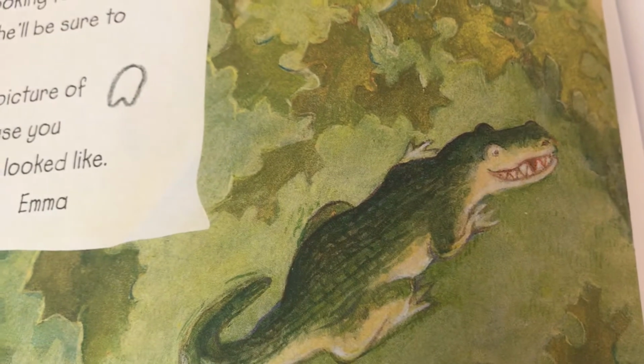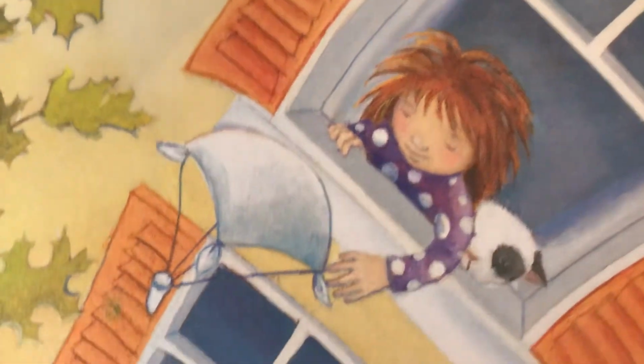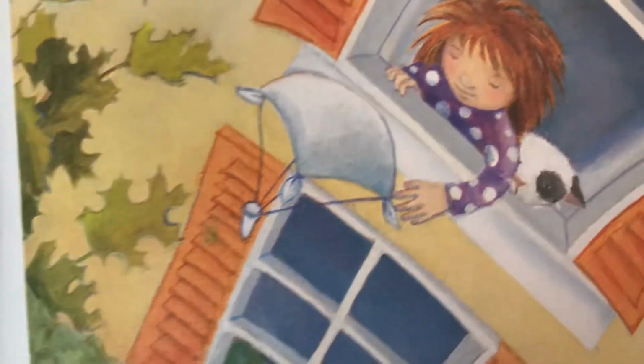Oh, let's look now. Oh my goodness, what is that? Let's see what she's writing. And what is she doing in this picture? She's letting down another tooth.